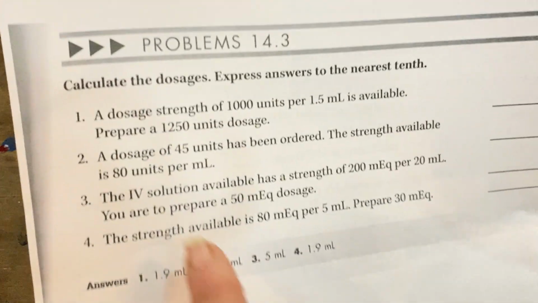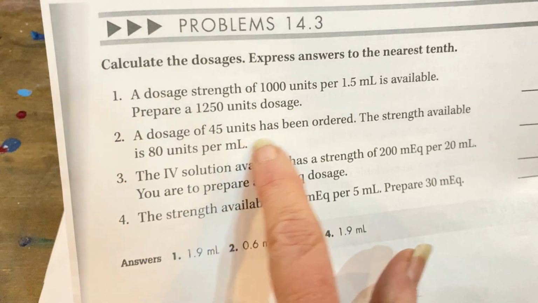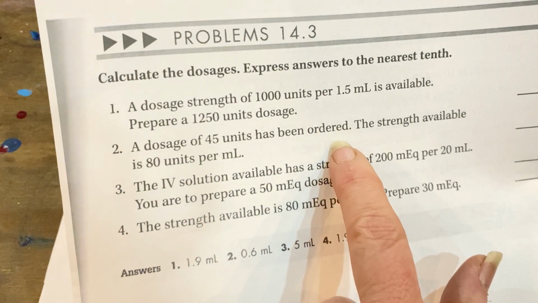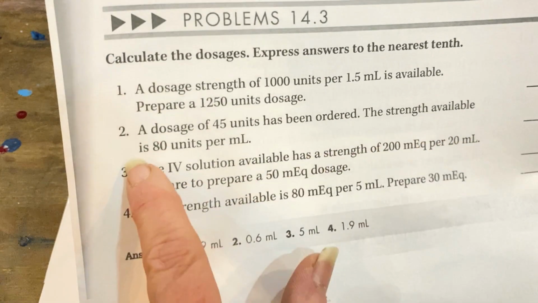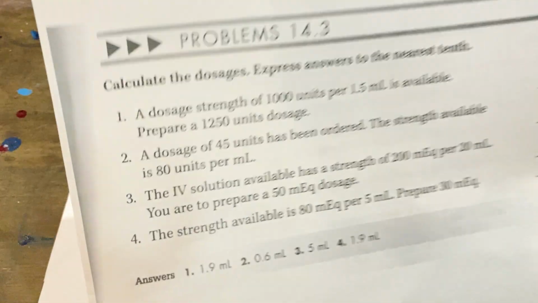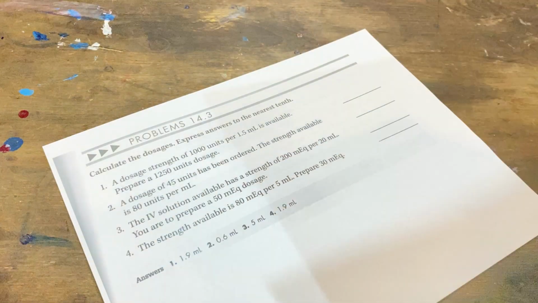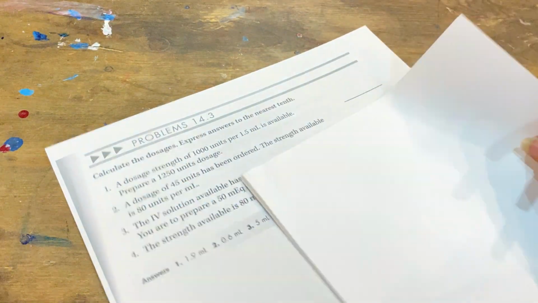You want to do another one? All right, here we go. So a dosage of 45 units has been ordered. That's a dose ordered. The strength available is 80 units per milliliter. So like a machine, here we go, setting up our problem. I'm not even going to use that shiny thing.